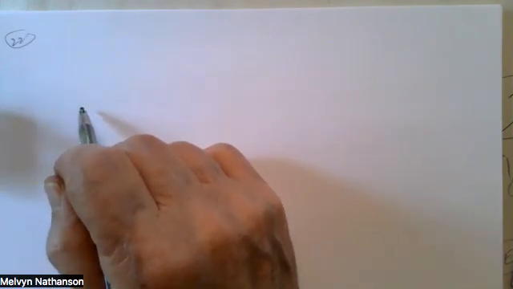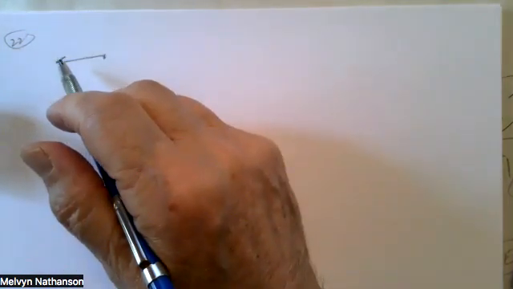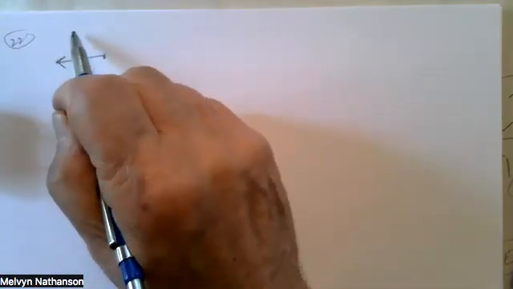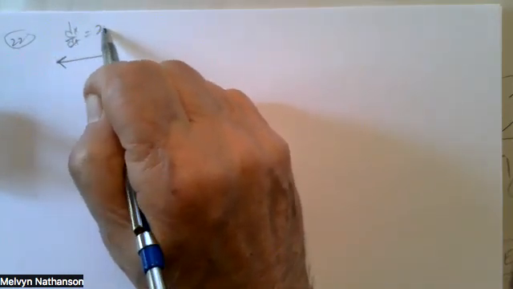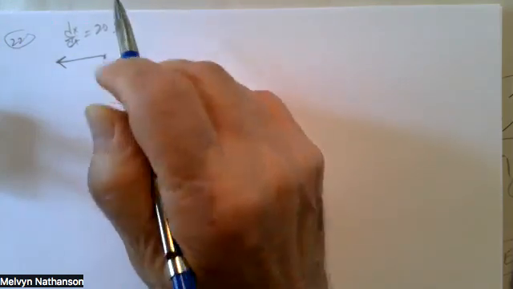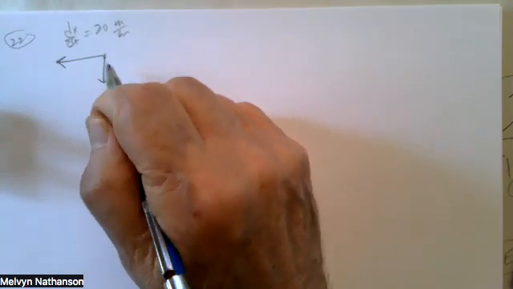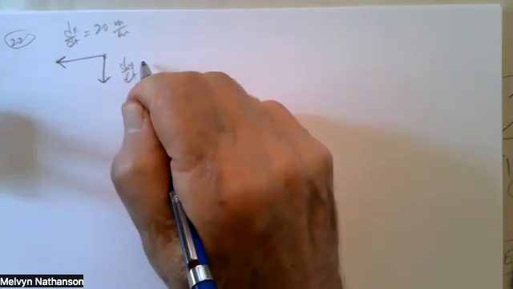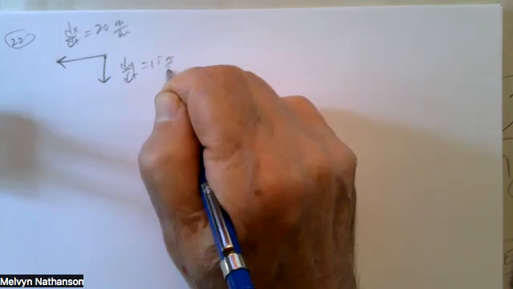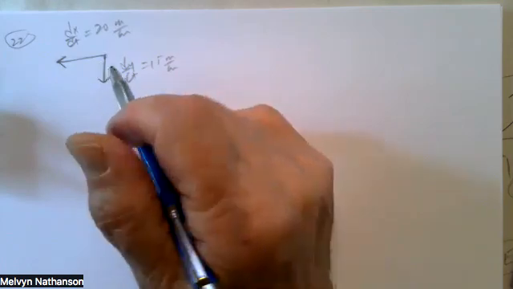Two boats leave a port at the same time. One of them is traveling west at 20 miles an hour. So this is a horizontal change. Say dx/dt is 20 miles per hour. And the other is traveling south at a rate, let's call this dy/dt, at 15 miles per hour. So this boat is going 20 miles an hour west, and this boat is going 15 miles an hour south.